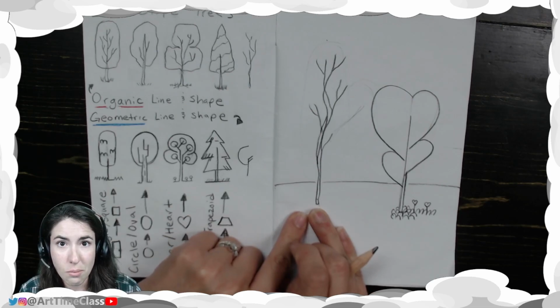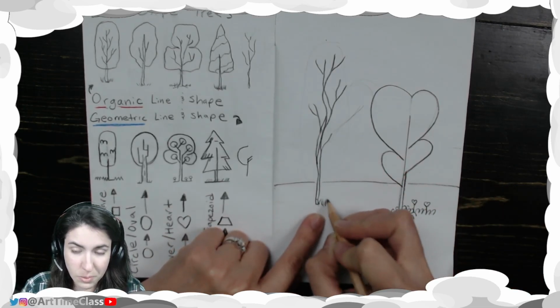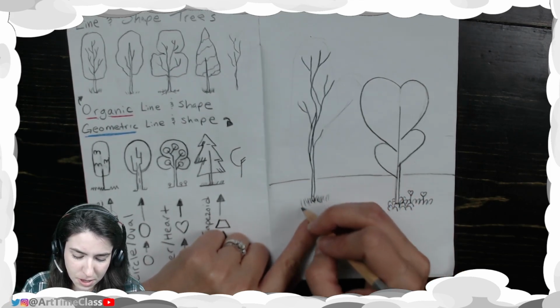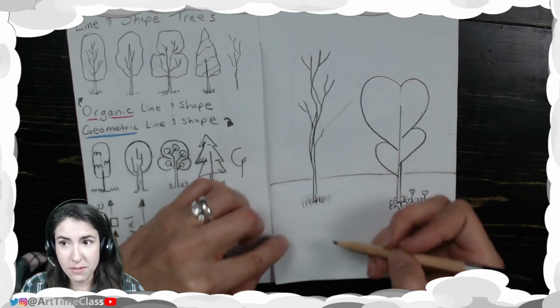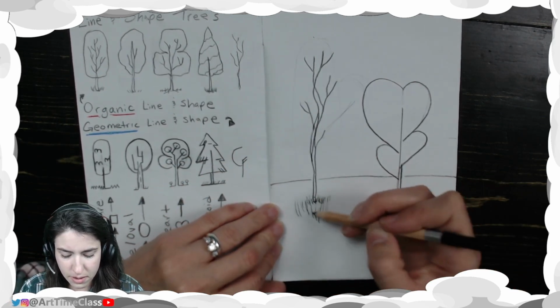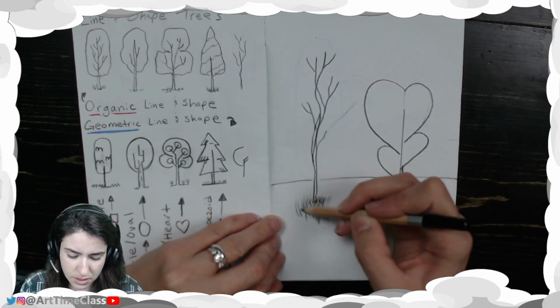Over here on my organic side, grass definitely grows up, so I want to do little bitty lines going up, up, up, up. Little bitty lines coming up. As I come down in the ground, these lines would get bigger and longer. The closer something is, the farther down this is, the closer it will be, the bigger it's going to look.